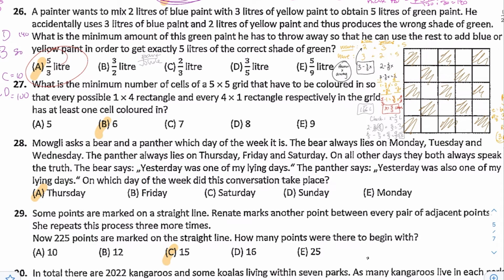But that's kind of too much for 4x1, so you'll essentially erase some of these colored in ones, and if you erase every other one, you see here that you can't have a 1x4 without one of these boxes colored in. They're all essentially covered, because of course you can't have the diagonals. So that would actually just require 6 cells filled in, choice B.